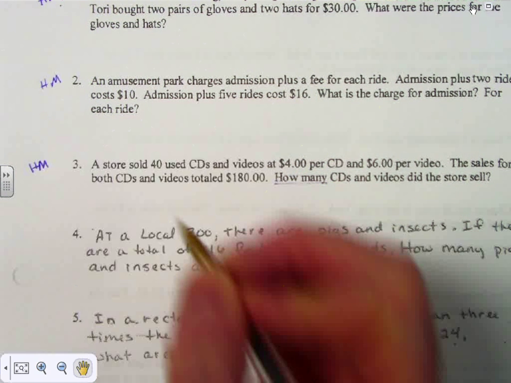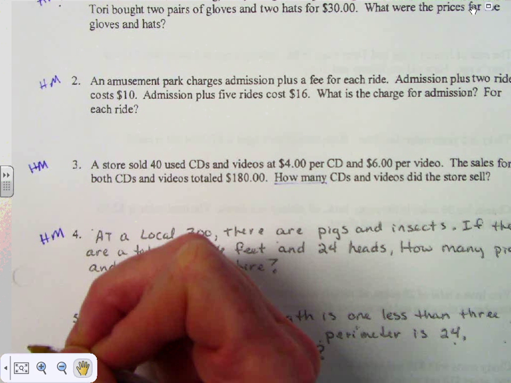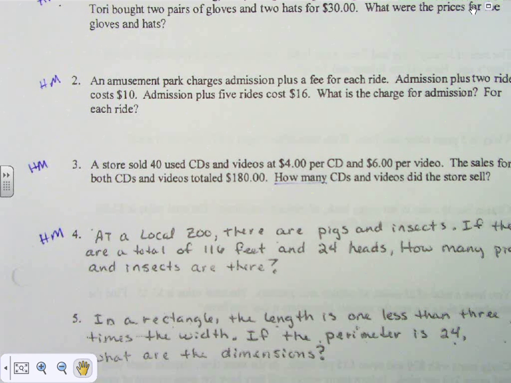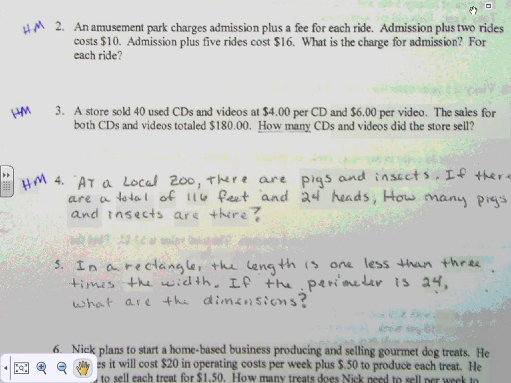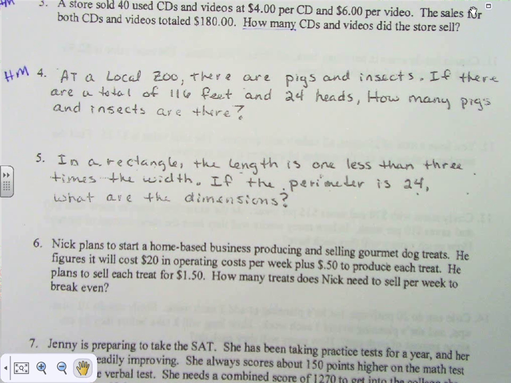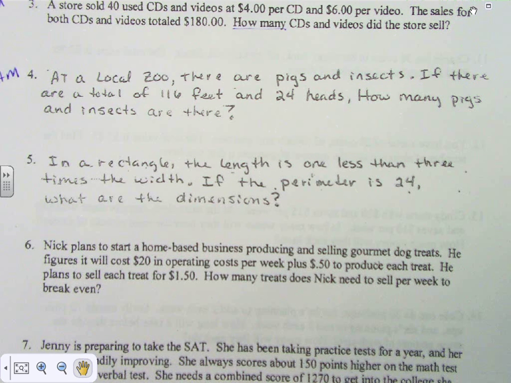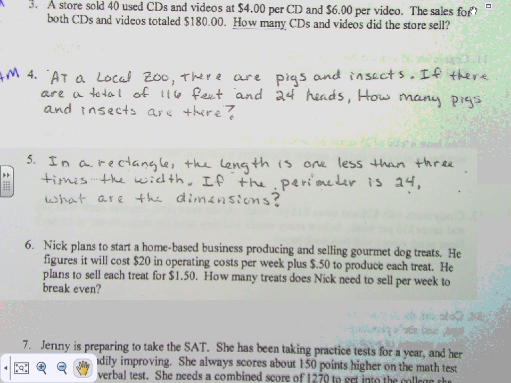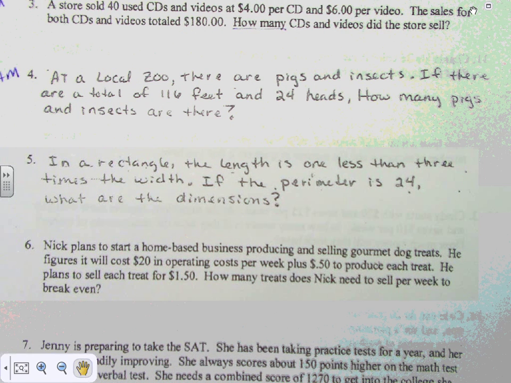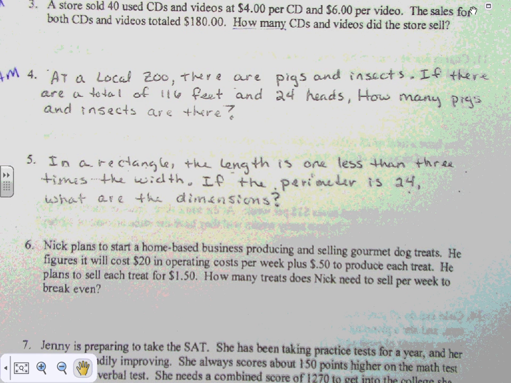Number 4. And let's stop at number 4 and set it up. It's always an interesting story problem. I'm at the zoo, and there are pigs and insects. Okay, it's a weird zoo. So we have, at a local zoo, pigs and insects. If there are a total of 116 feet and 24 heads, how many pigs and insects are there? So how many of each type of animal are there going to be? How many says to find the what?